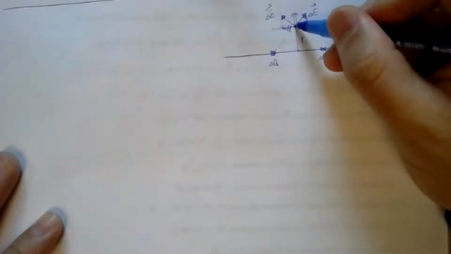In the perpendicular direction, the components of these two electric fields add up because they point in the same direction. So the electric field at a particular point P that is R away should be perpendicular to the line, pointing away.